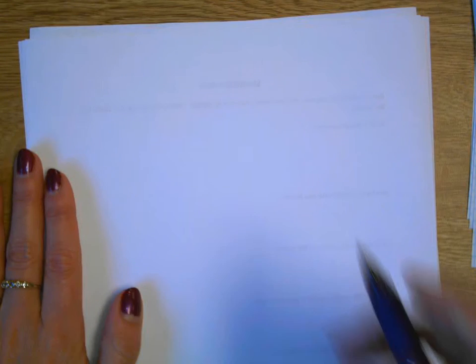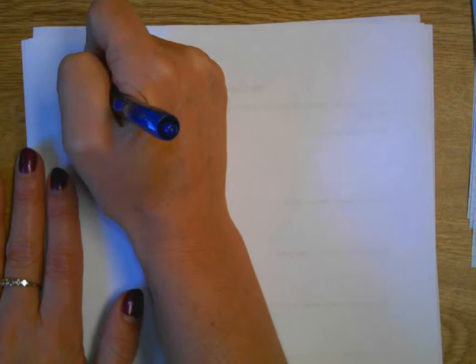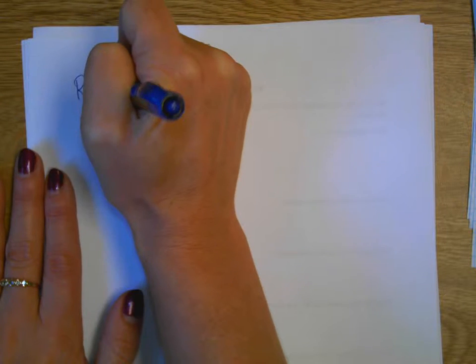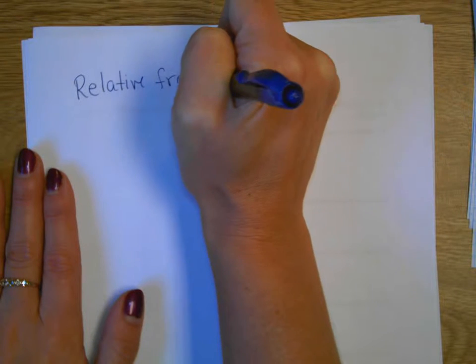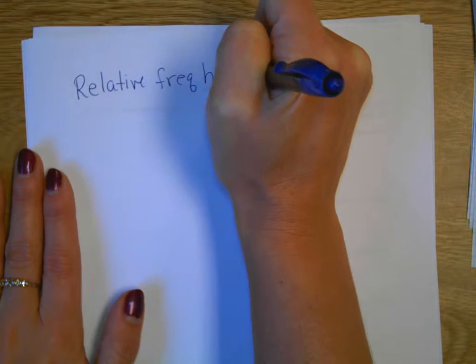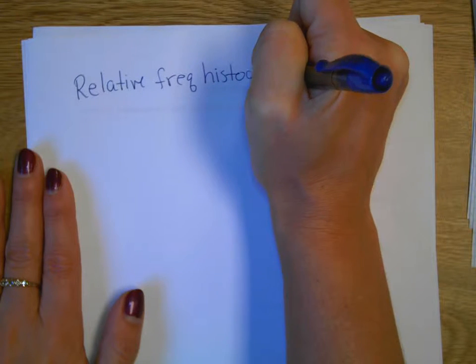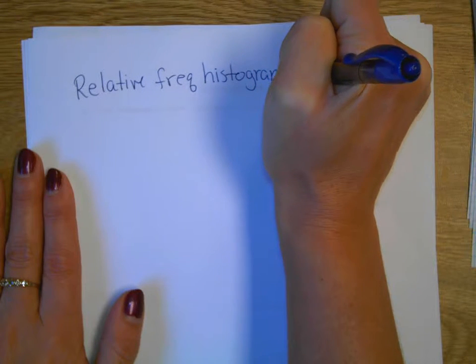Is a relative frequency histogram. What's a histogram look like? A bar graph.